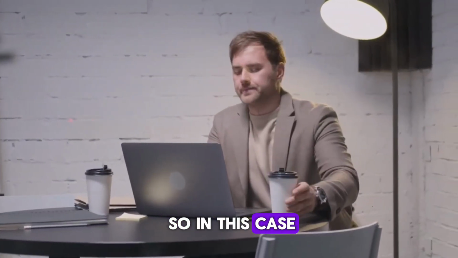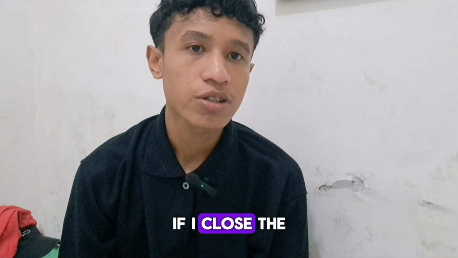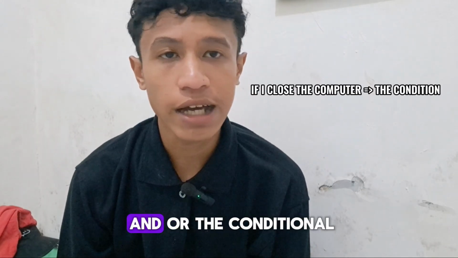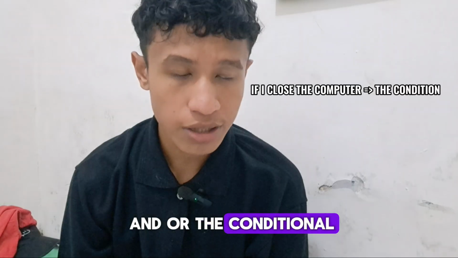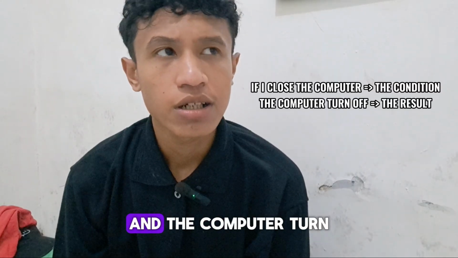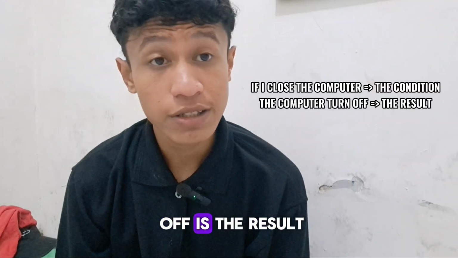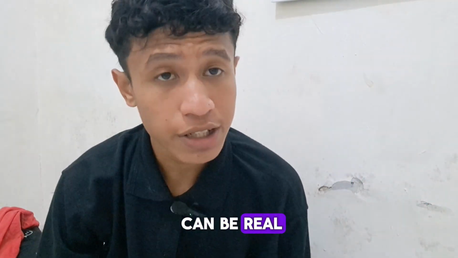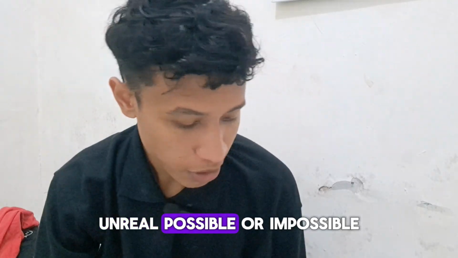In this case, "if I close the computer" is the if clause, or the condition, and "the computer turns off" is the result. Another thing, the condition can be real, unreal, possible, or impossible.